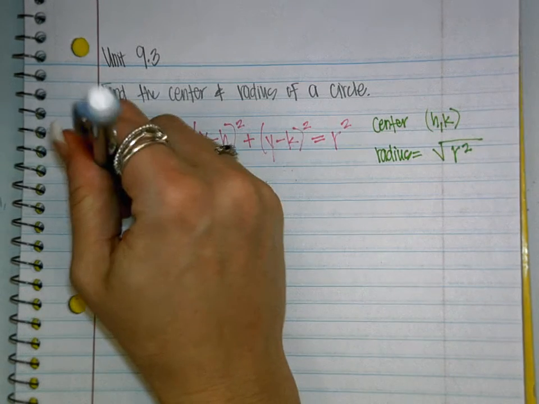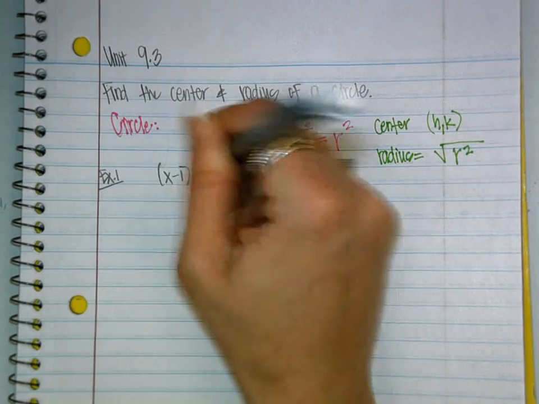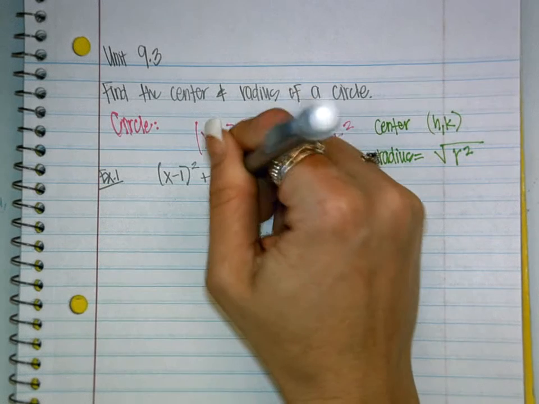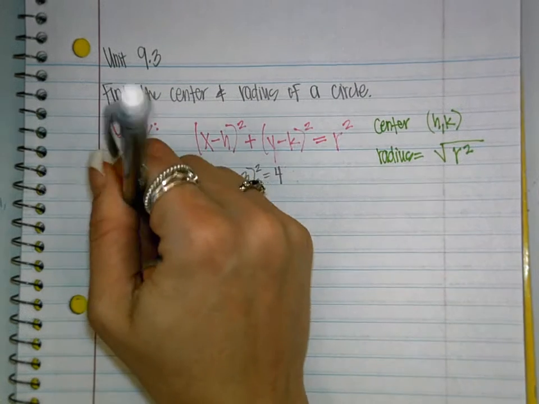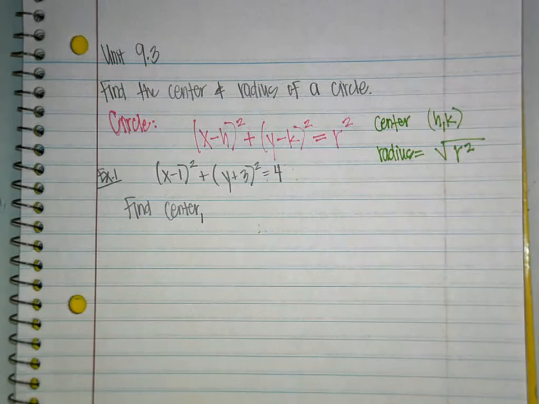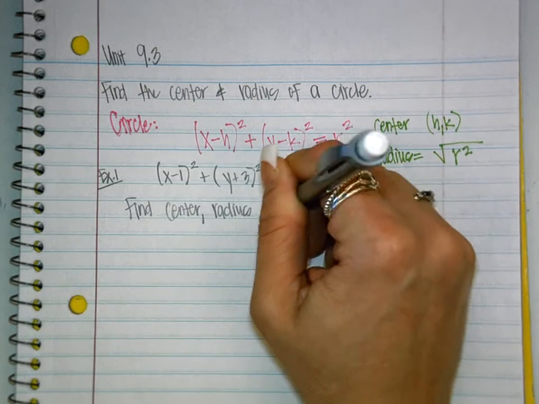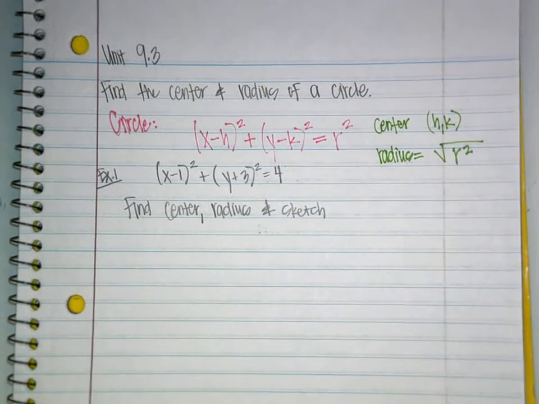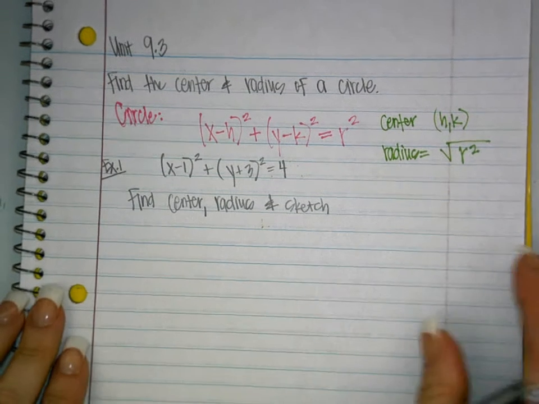So for example number 1, I'm going to give you the equation (x minus 1) squared plus (y plus 3) squared equals 4. And I'm going to ask you to find the center, the radius, and sketch. I'm not going to make you use graph paper or anything like that. You don't have to have perfect sketches. We're just going to do the best we can. So find the center, find the radius, and sketch.